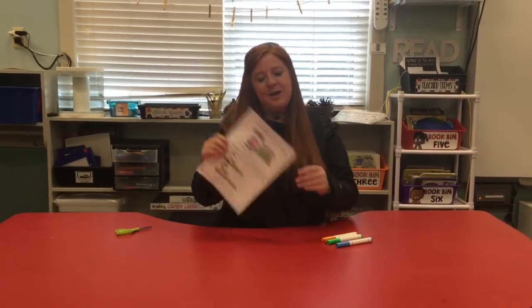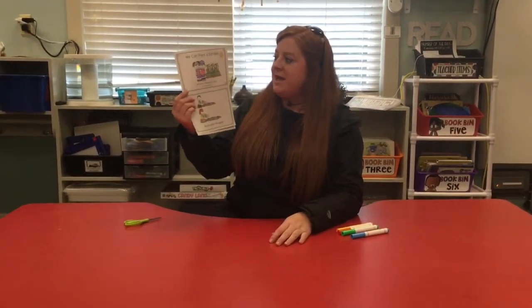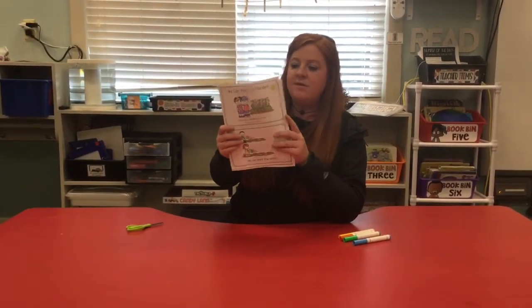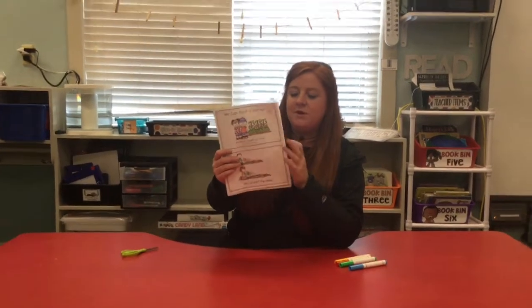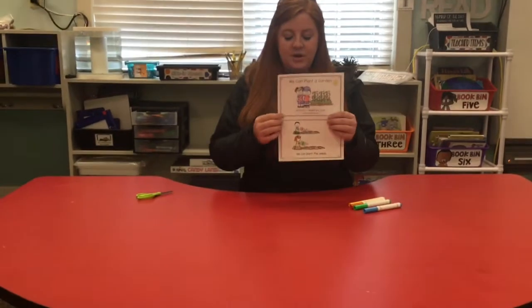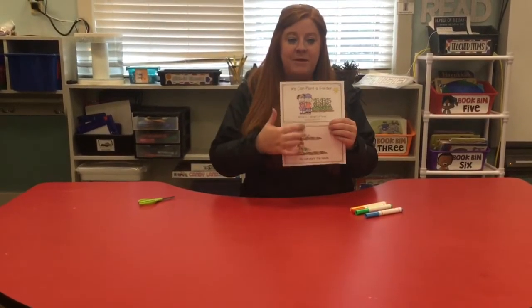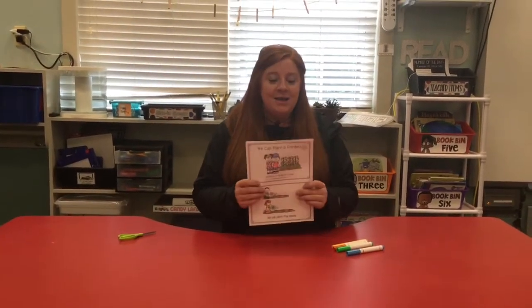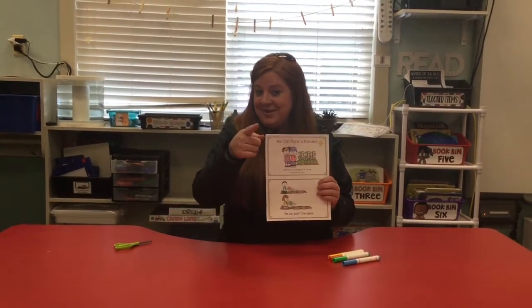In your take-home packets, you'll find a little story called We Can Plant a Garden. This is our little emergent reader for this week, and what we're going to focus on is how a sentence starts. We're going to slow down and count spaces in between our words, and then we're going to talk about the end of a sentence. How does a sentence end? And then we're going to go back and talk about sight words. You guys ready? All right.